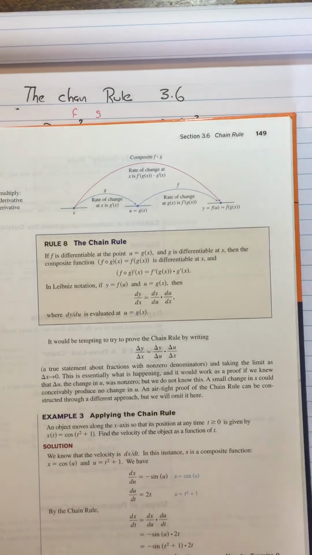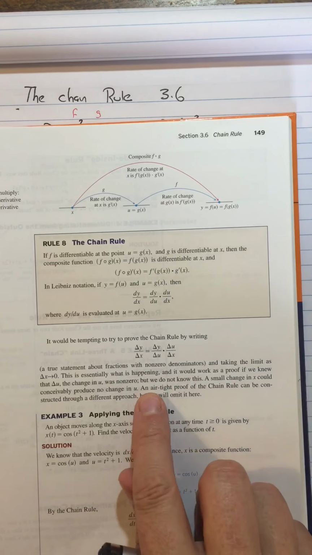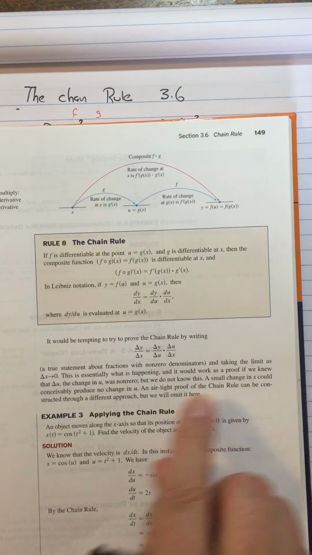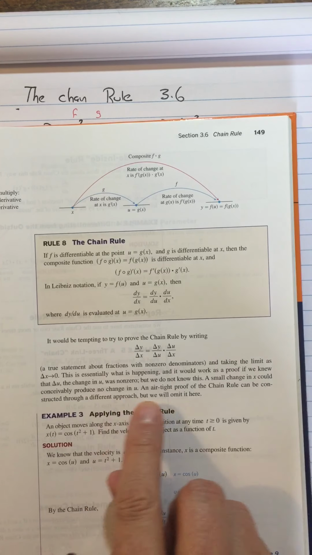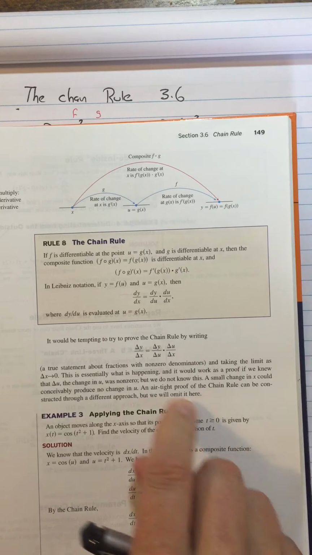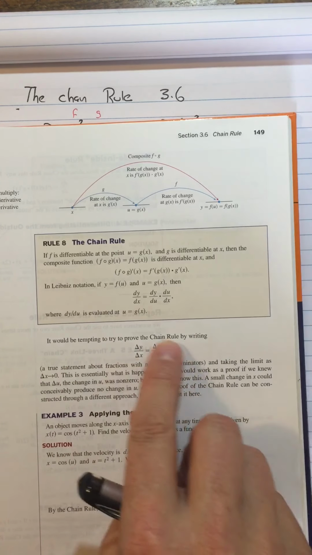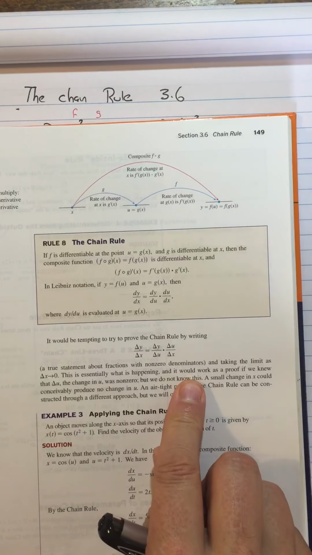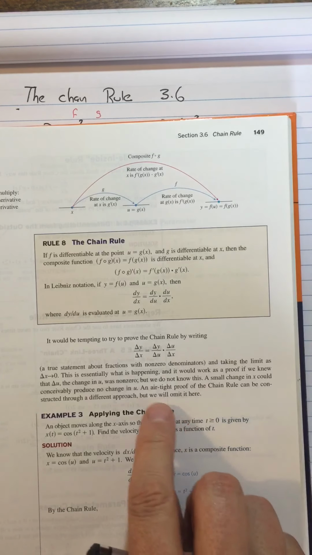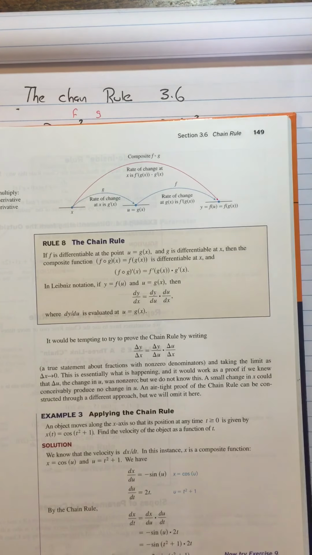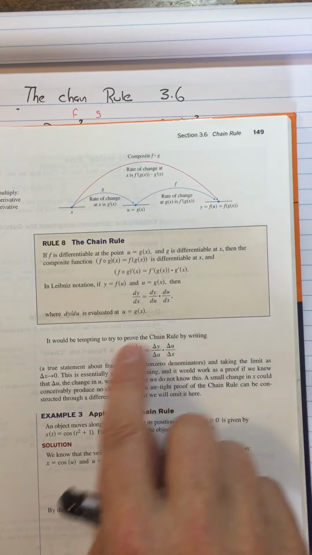In the product and quotient rule, I gave you the proof. An airtight proof of the chain rule can be constructed through a different approach, but we will omit it here. They give a sort of tempting proof that they then explain doesn't really work. An airtight proof, which we would just call a proof. This is not a proof.